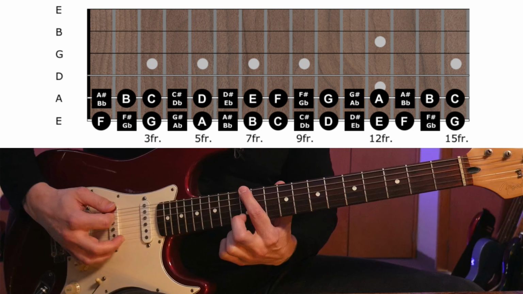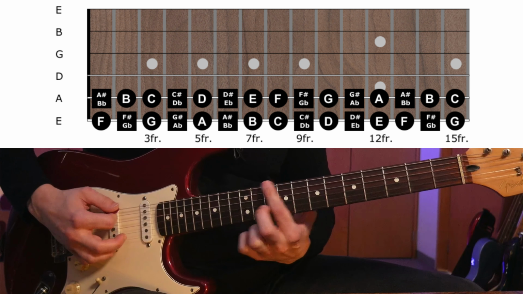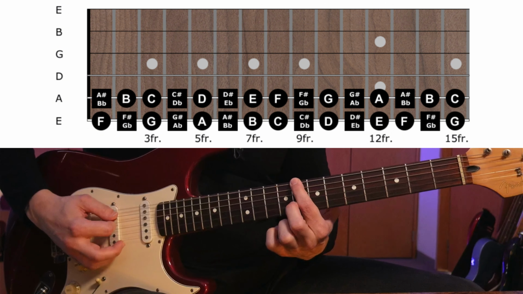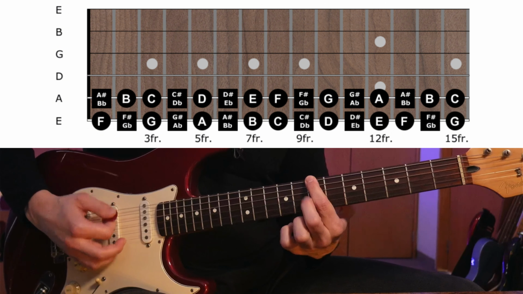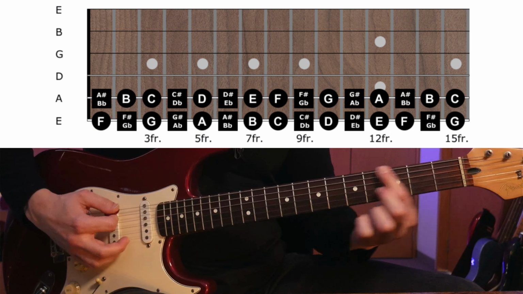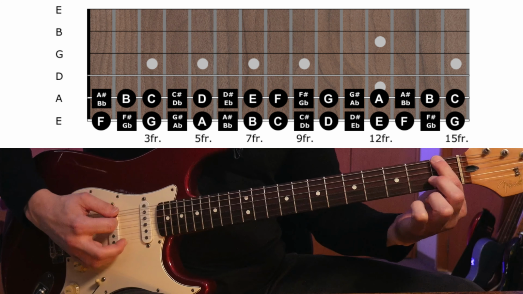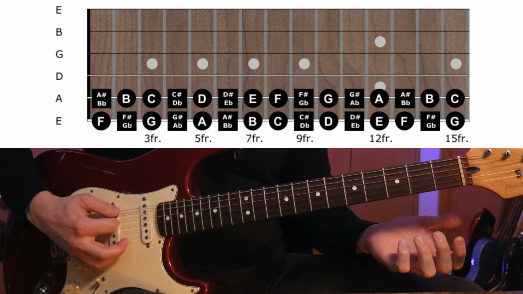And then back down, E on 12, D on 10, C on 8, B on 7, A on 5, G on 3, F on 1, and open is E. Same 7 letters, different starting point. You may notice it feels familiar pretty quickly, because it is.